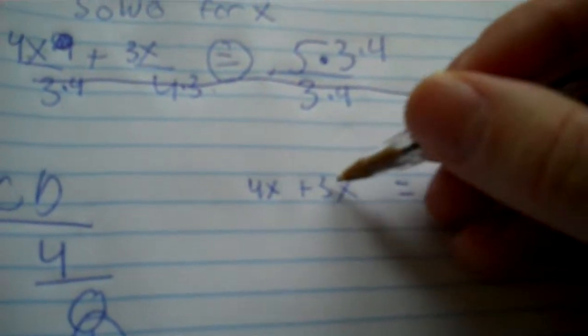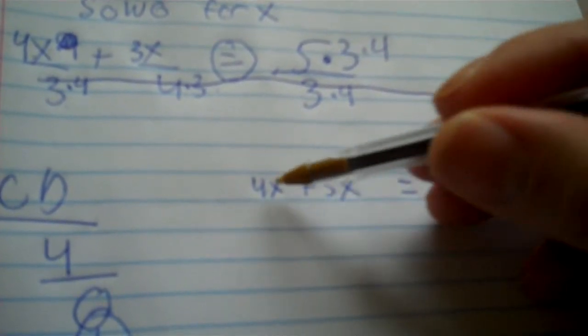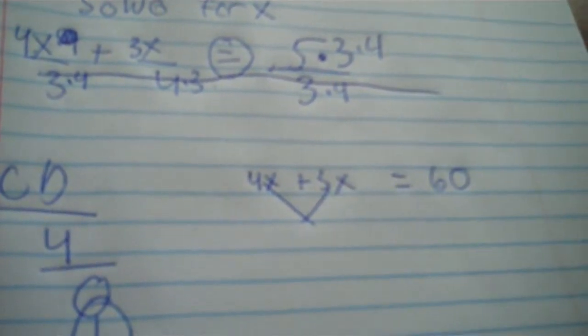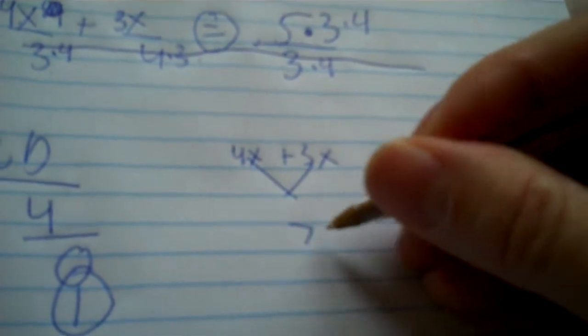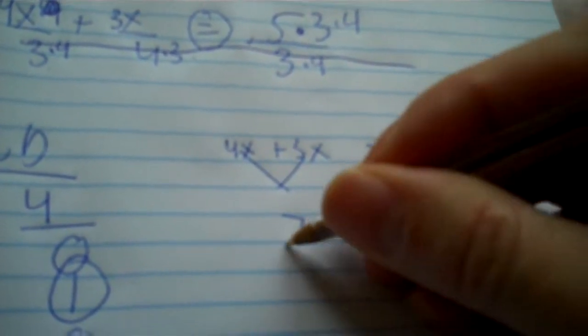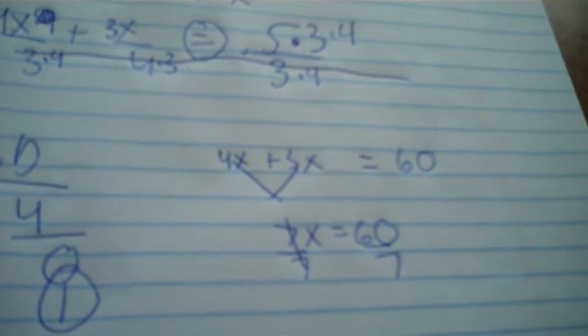So now the x's are on the same side. So don't minus 3 minus 3. You are going to add them when they're on the same side. So that makes 7x equals 60. Either leave it 60 over 7. Yeah, just leave it like that if it doesn't divide evenly. That's good. 60 over 7.